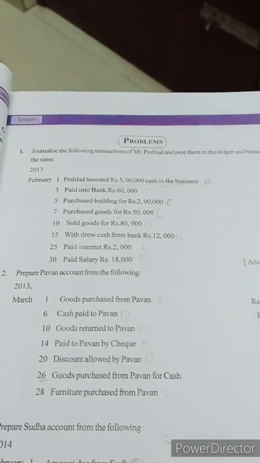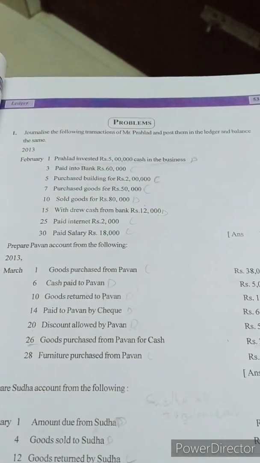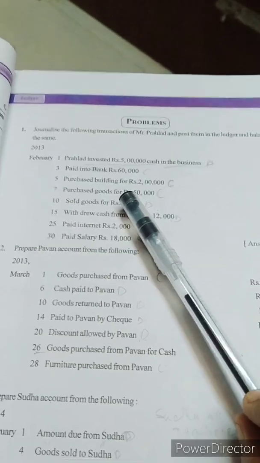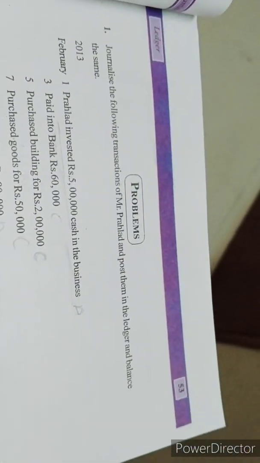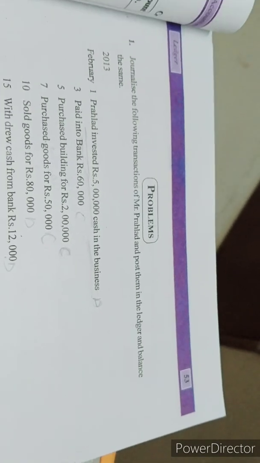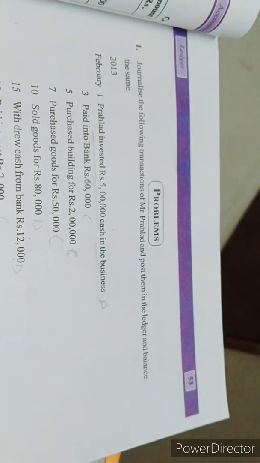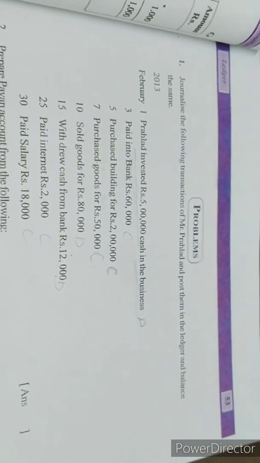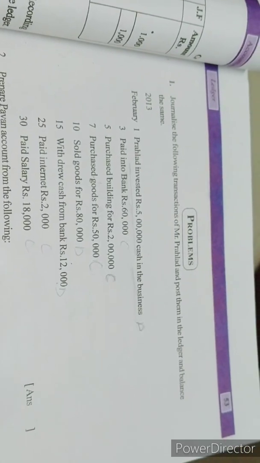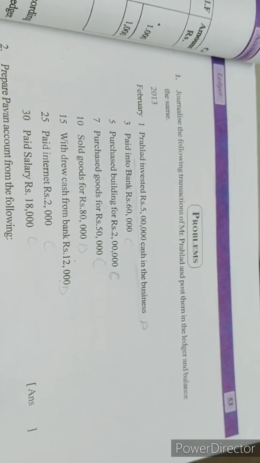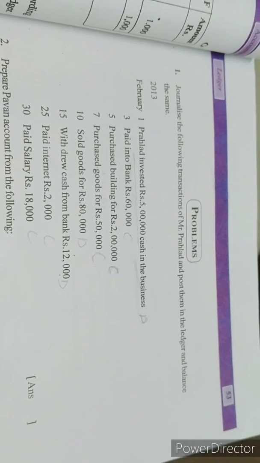Good morning, dear students. I'm going to explain the first problem from our ledger chapter. Please have a look. The first question is: journalize the following transactions of Mr. Prahlad and post them in the ledger and balance the same. So we have to write the journal entries in this question, and at the same time we have to make the ledger also.